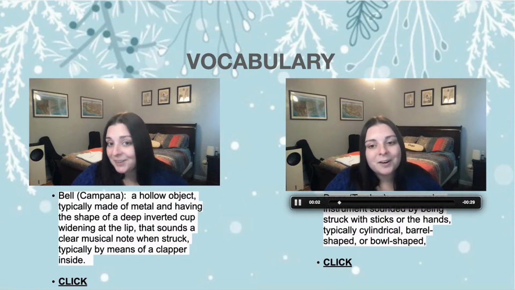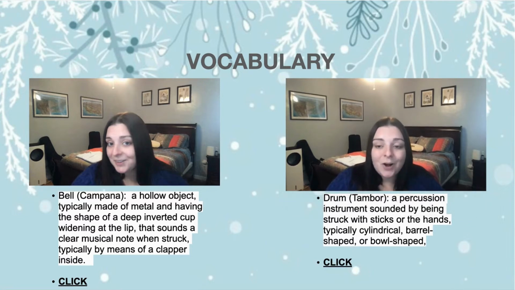Next, we have the word drum. Drum is a percussion instrument that is played by being struck with sticks or with your hands. It's typically a circular shape, and it could also be barrel-shaped or bowl-shaped. So we're going to click on the link and we're going to learn how to pronounce drum in both English and Spanish. And we'll also take a look at some pictures of different kinds of drums.